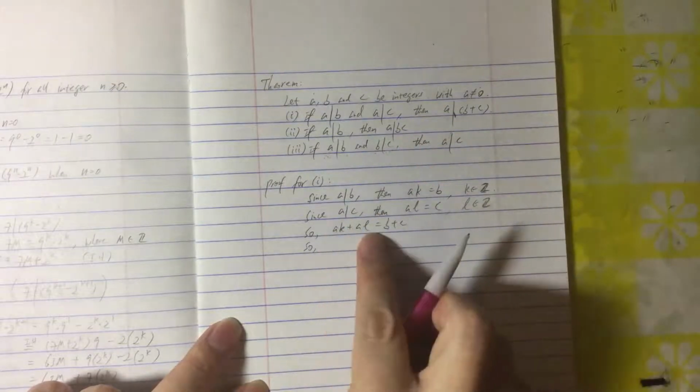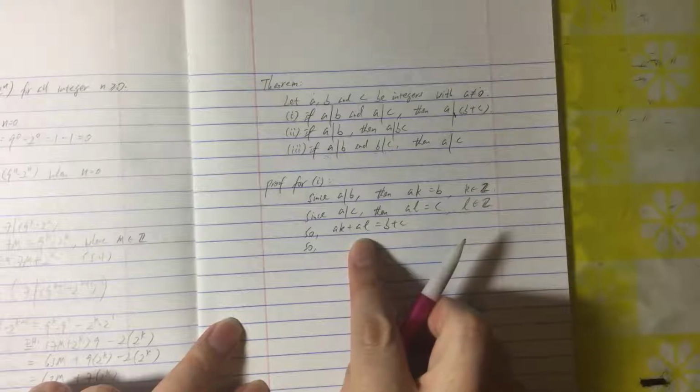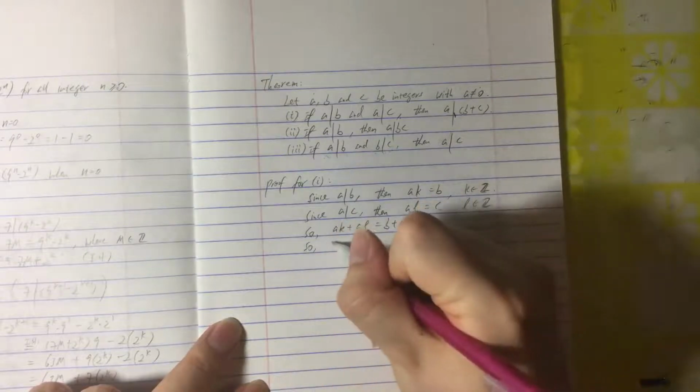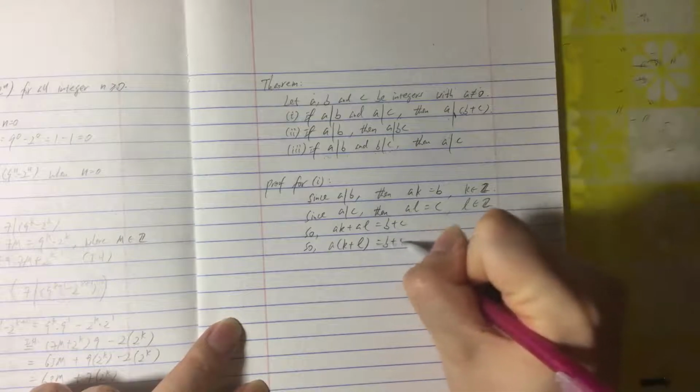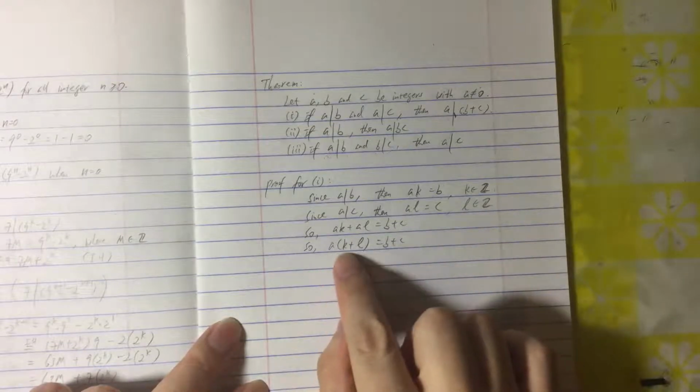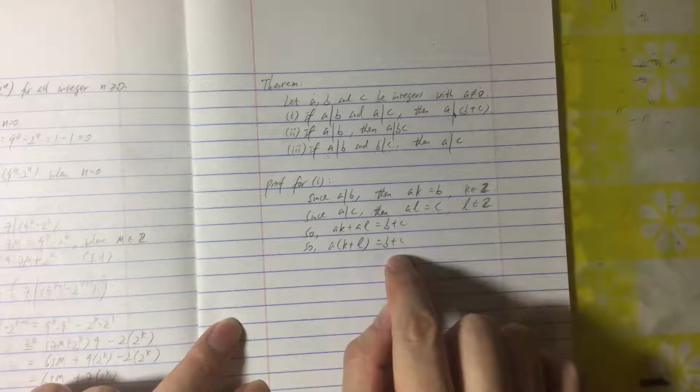Then I can factor A out on the left side. If I pull out A, I get A times K plus L equal to B plus C.